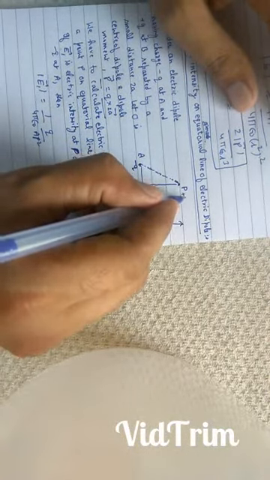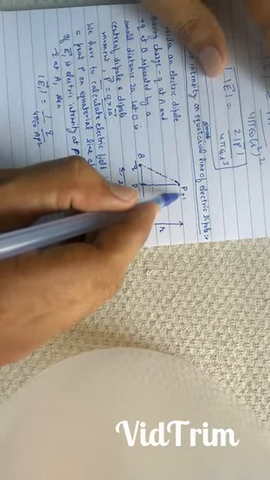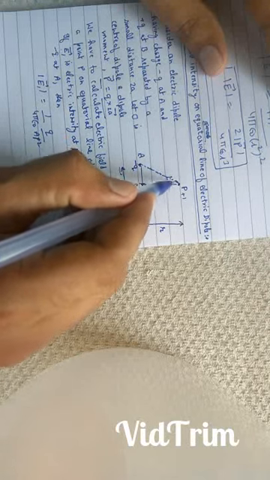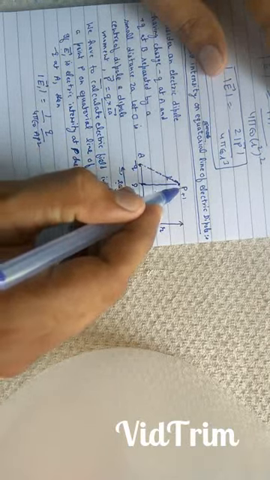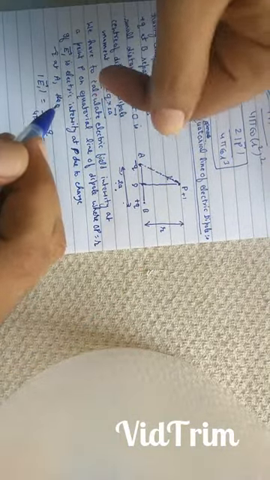As electric field intensity is force experienced by unit positive charge placed at that point. Since negative charge attracts positive charge, therefore electric field intensity acts along this direction.